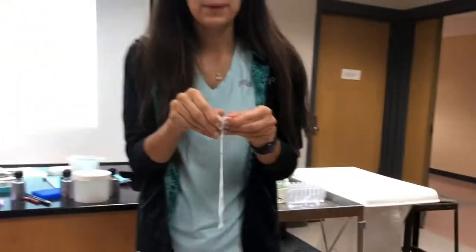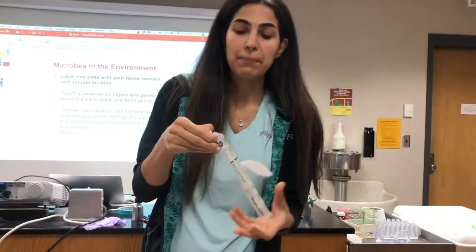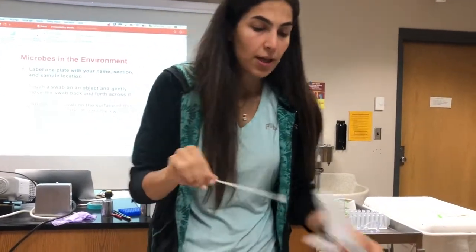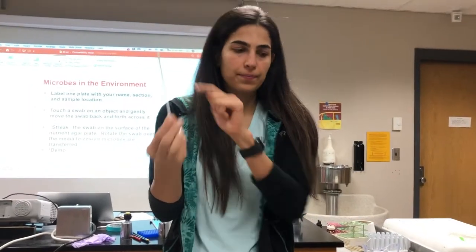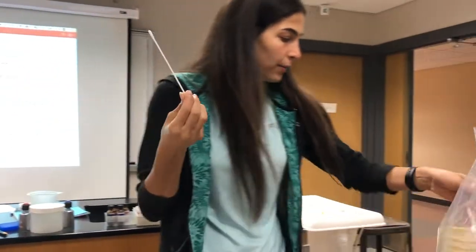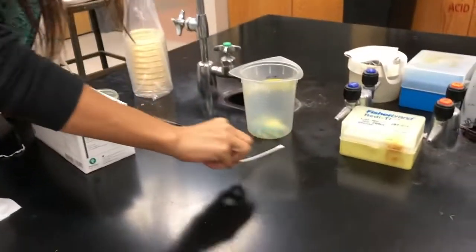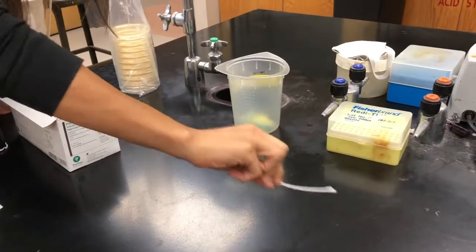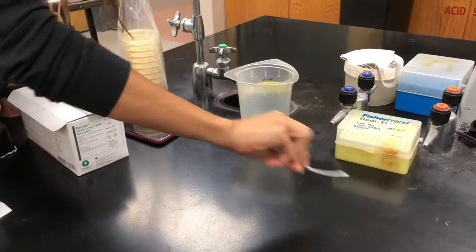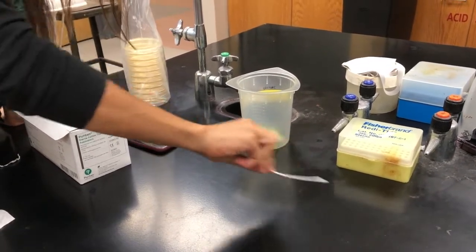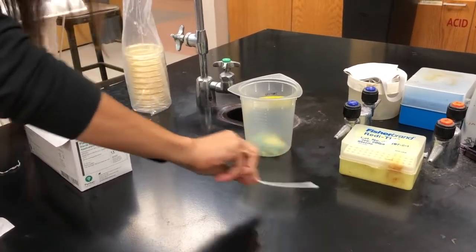You need to open it and make sure you do not touch this part. For the lab, I will grab the sample from the bench. We know that the bench is not clean, right? So we will rotate the swab completely.